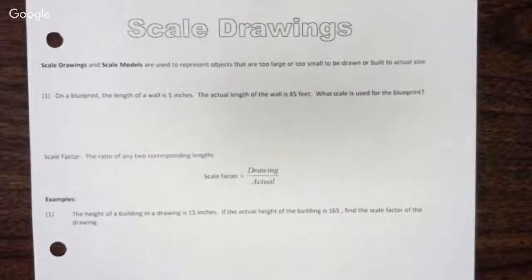All right, this is the scale drawings review for the final exam. I know this was a very tough topic for a lot of you, so I'm going to try to break it down. We're going to do this in 3 different sections. So let's start off with just defining what is a scale drawing.